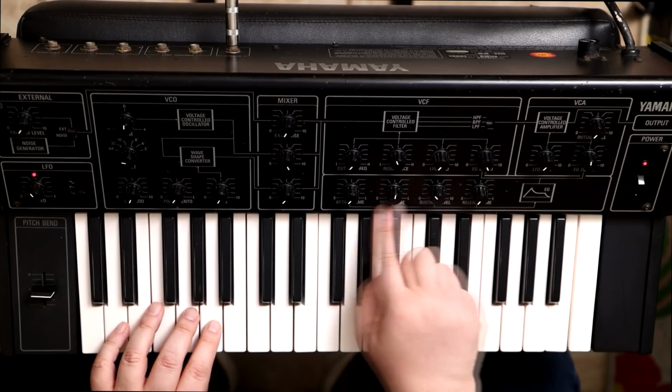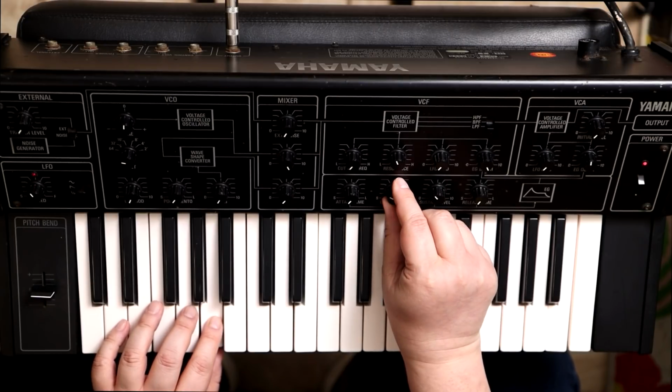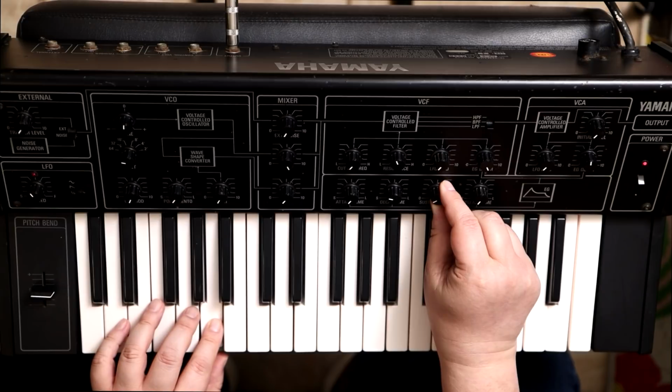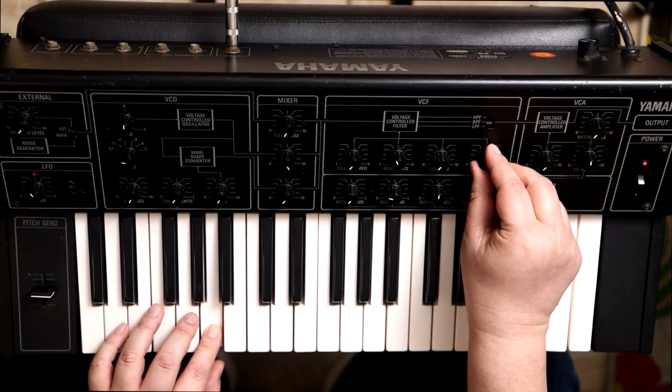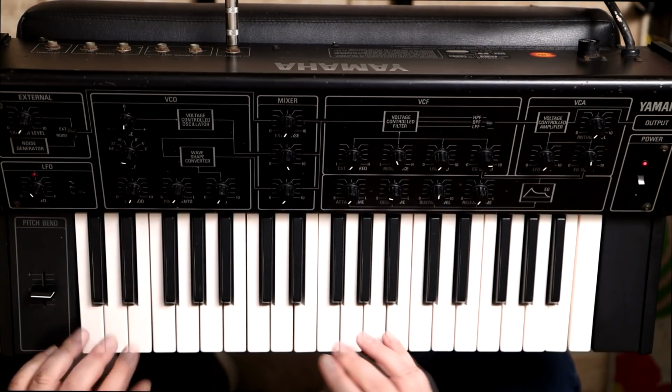And then to taste, you can adjust these parameters here. And you have the typical synth bass.